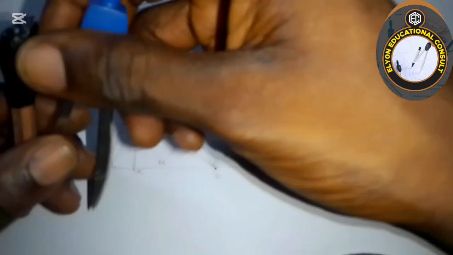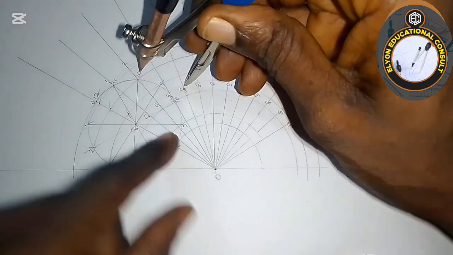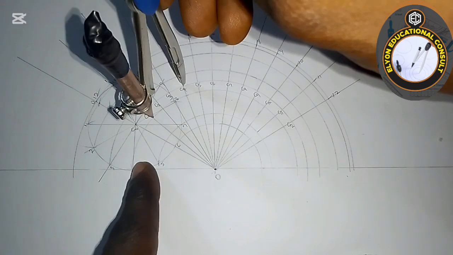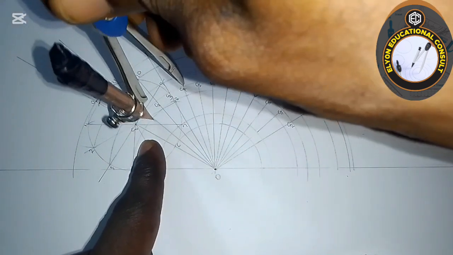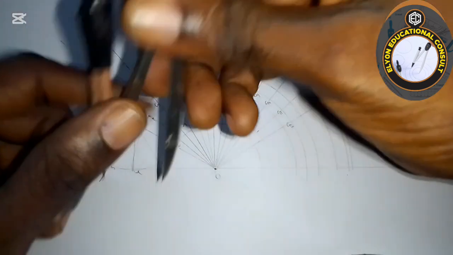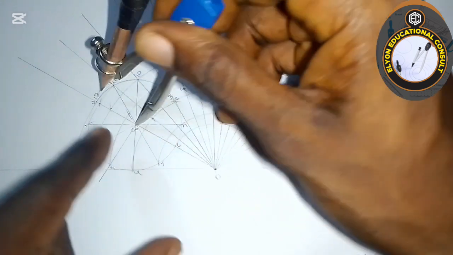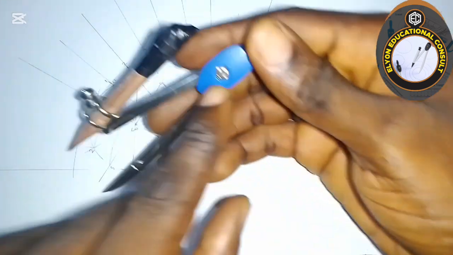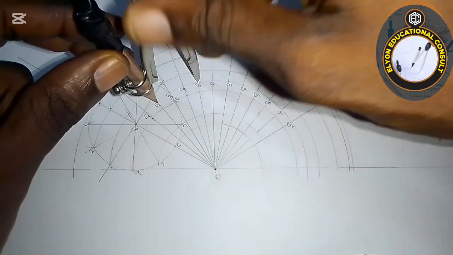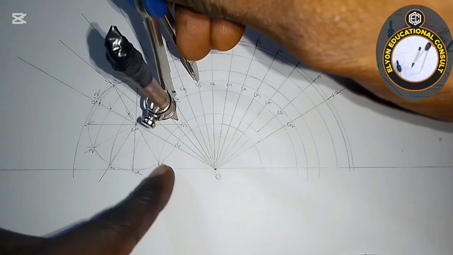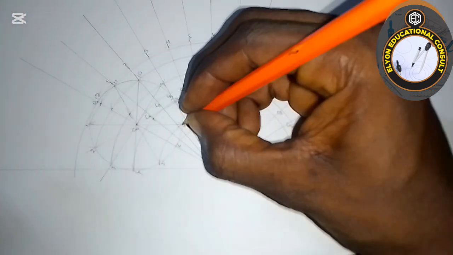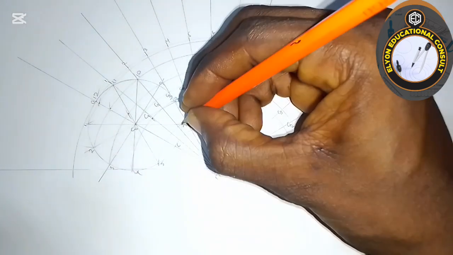Okay, then let's go to C4. C4, this is for arc 4. Okay, you mark for arc 4. Okay, we'll go to C5. Always check that the radius is still intact. Okay, and if your compass is loose, you can tighten it up here. Then C5, strike for the 5, arc 5. So we have that here, we have that here, we have that here.